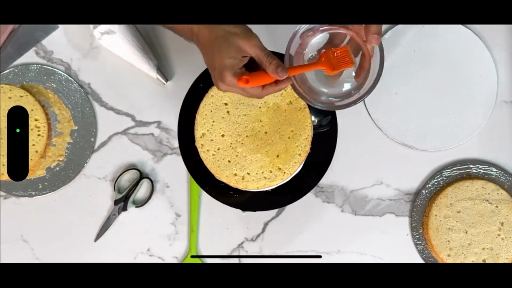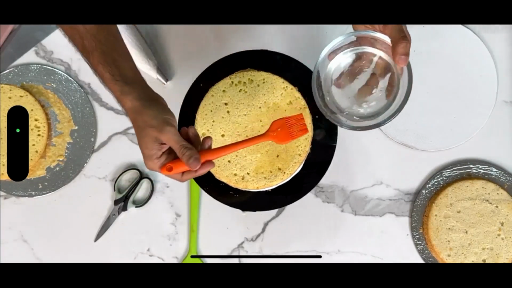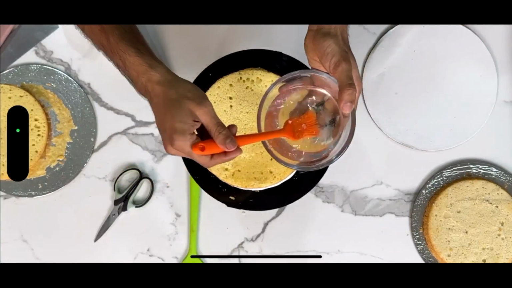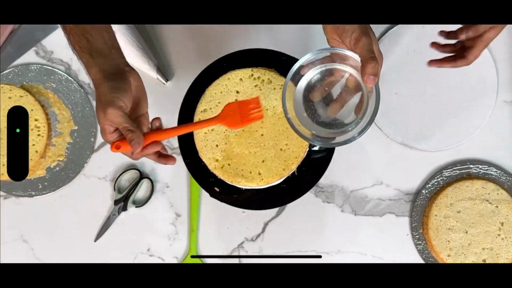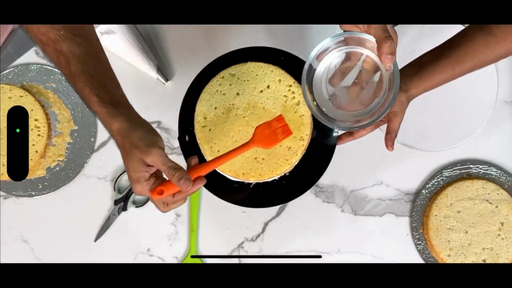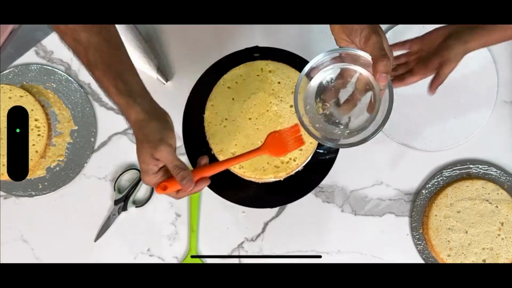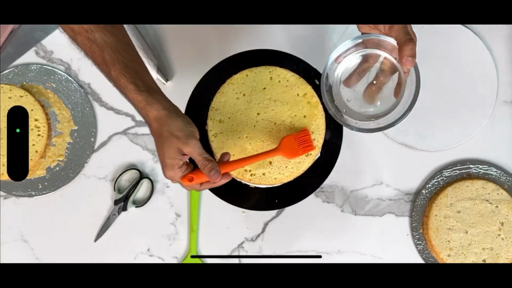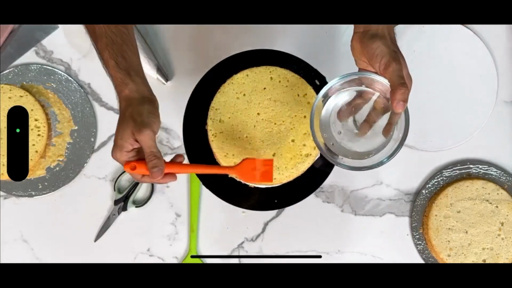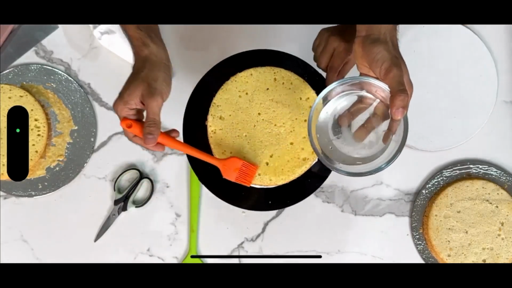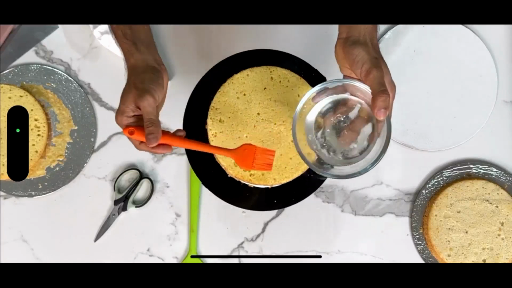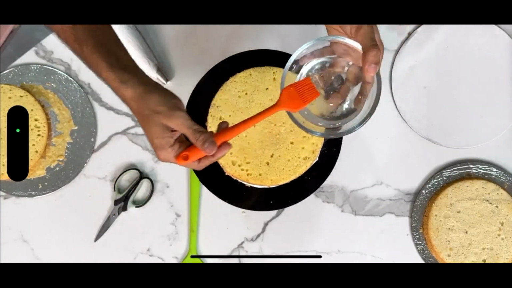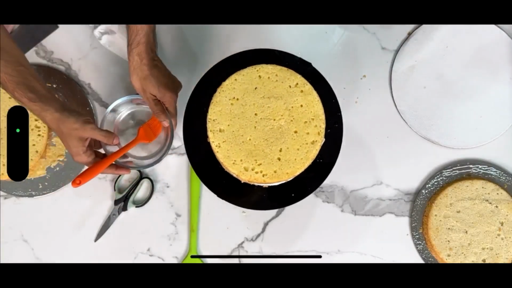Okay, so we'll soak the second layer of sponge. Okay, it's nice and soaked now.